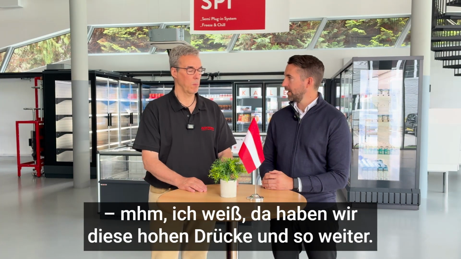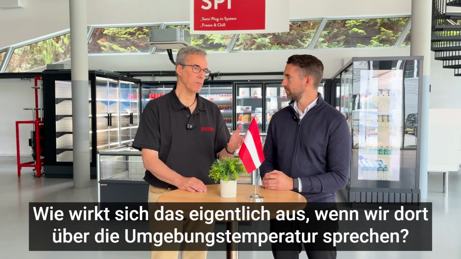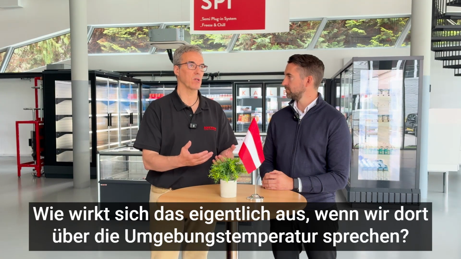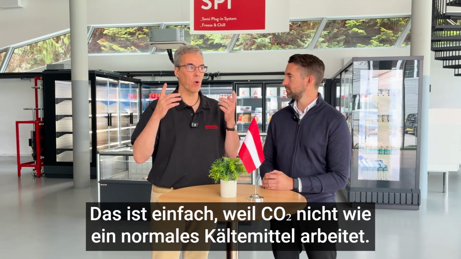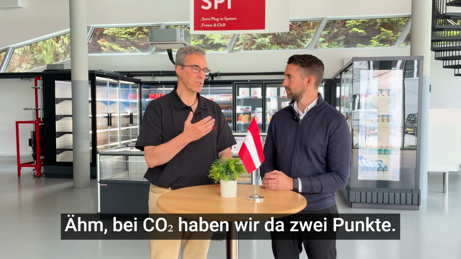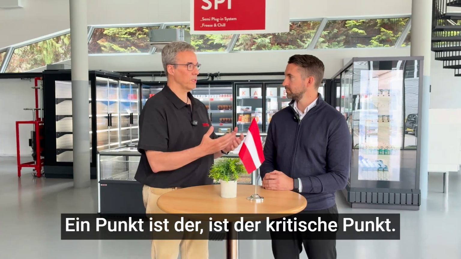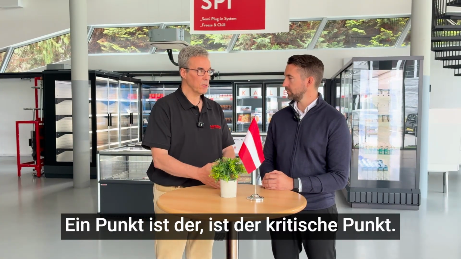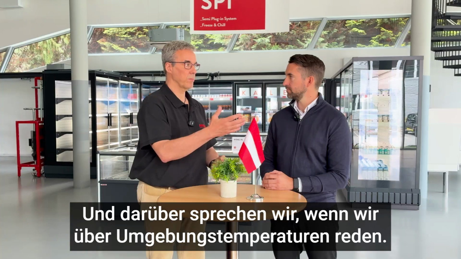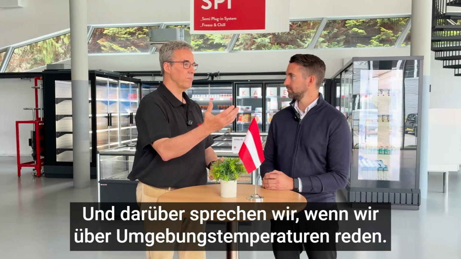Now, when we look at the remote CO2 system, for example, I know we have these high pressures and everything. How is it affected when we talk about the ambient temperature there? It's easy because CO2 is not working like a normal refrigerant. In CO2, we have a critical point, and that's what we are talking about when we talk about ambient temperatures.